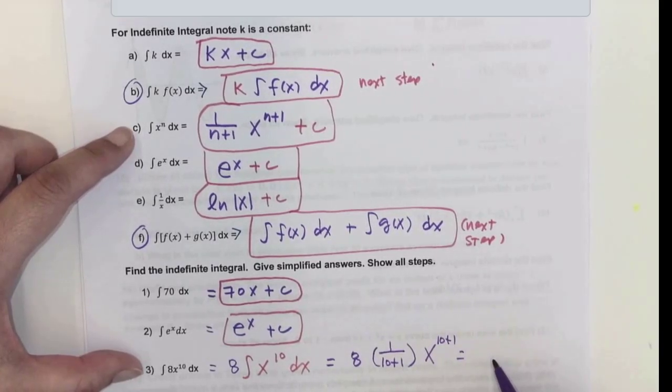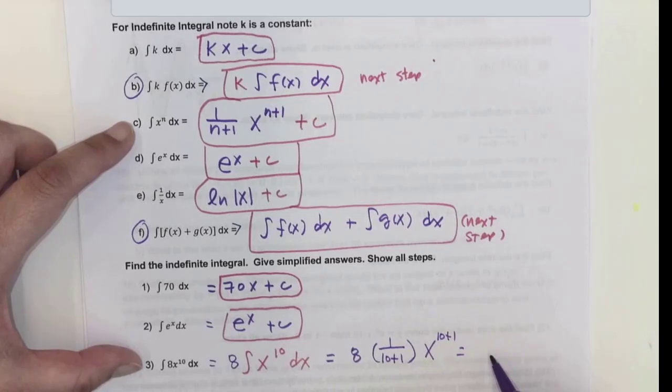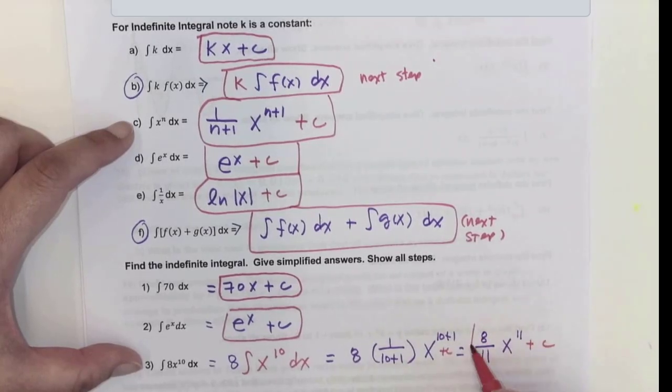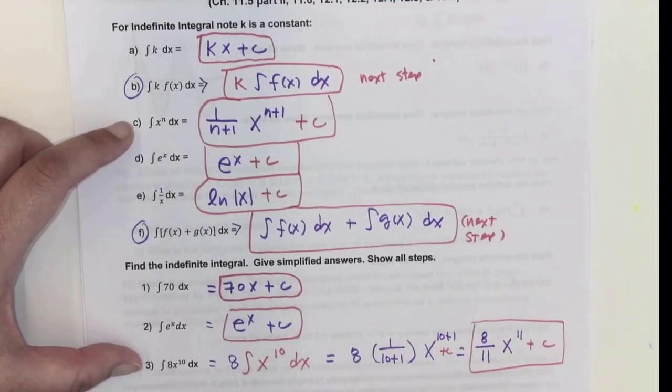So this will have what in the denominator? 11. So x is going to go to the top, 11 goes to the bottom, and then this is x raised to the 11 power, and don't forget, which I forgot on this step, 2 plus c. So for an indefinite integral, you need to add c there, okay?